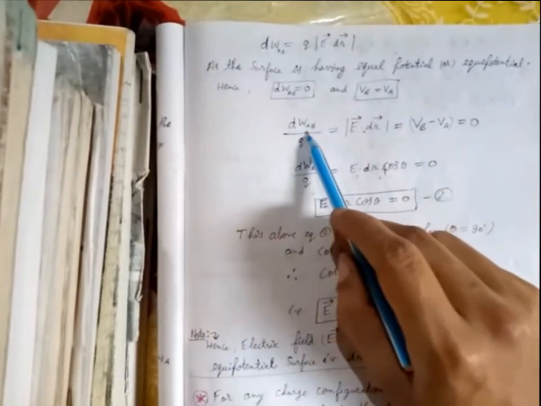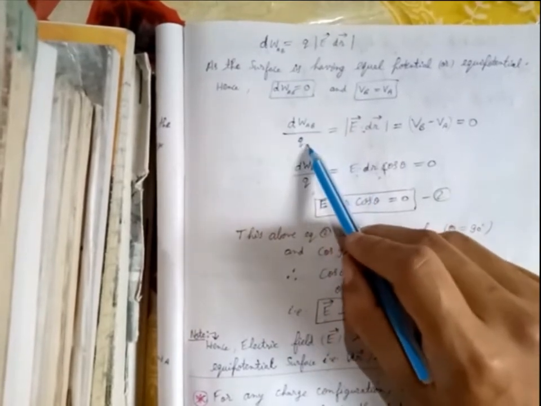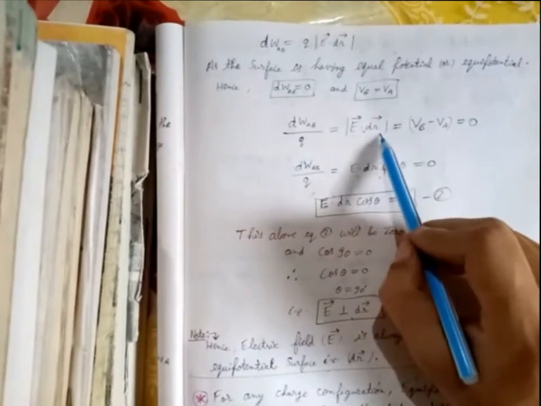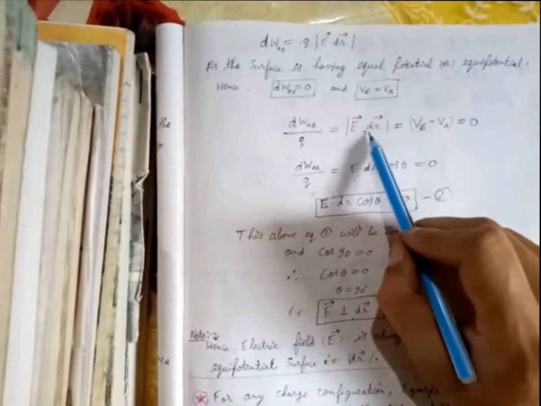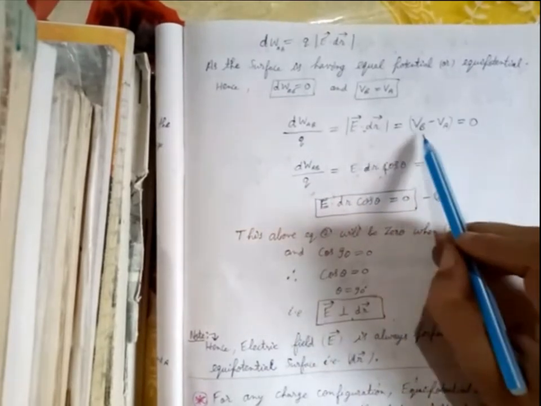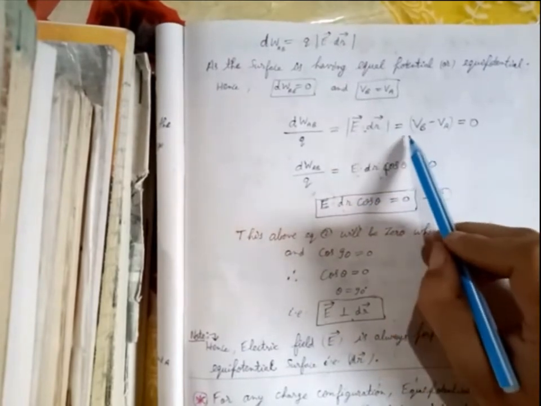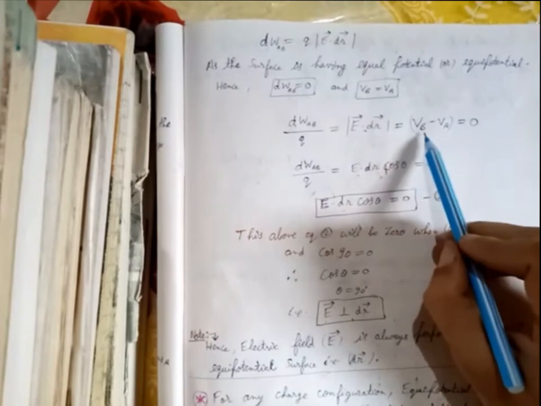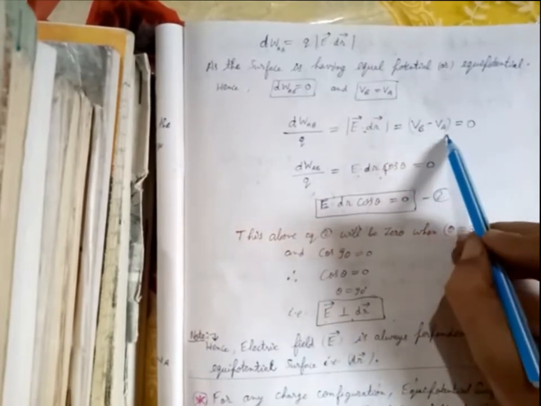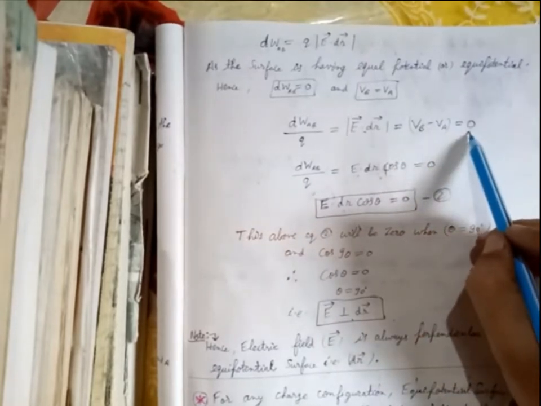So dWAB upon Q, the test charge, is equal to E dot dr, the dot product of the electric field and the displacement vector, its magnitude. That is equal to the potential difference VB minus VA, and because these potentials are equal, this will be 0.